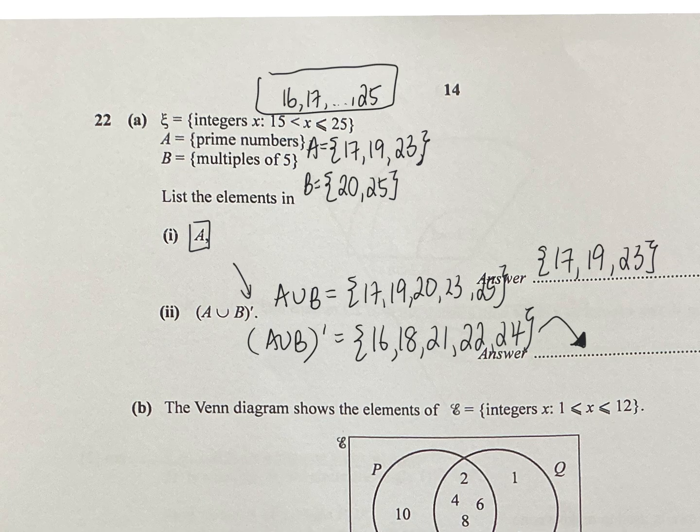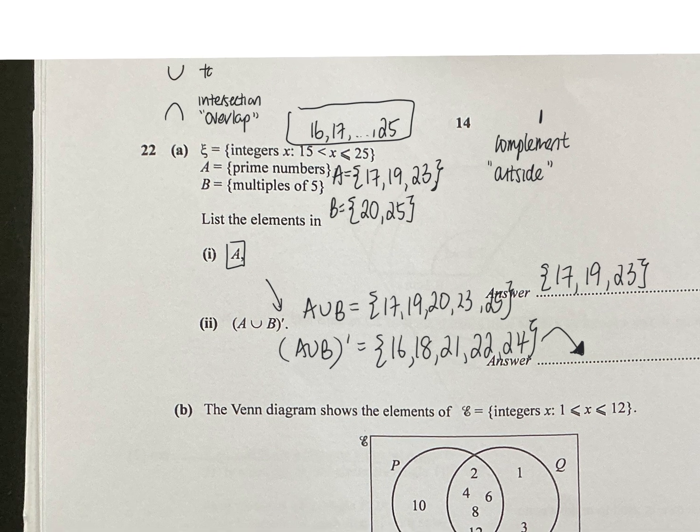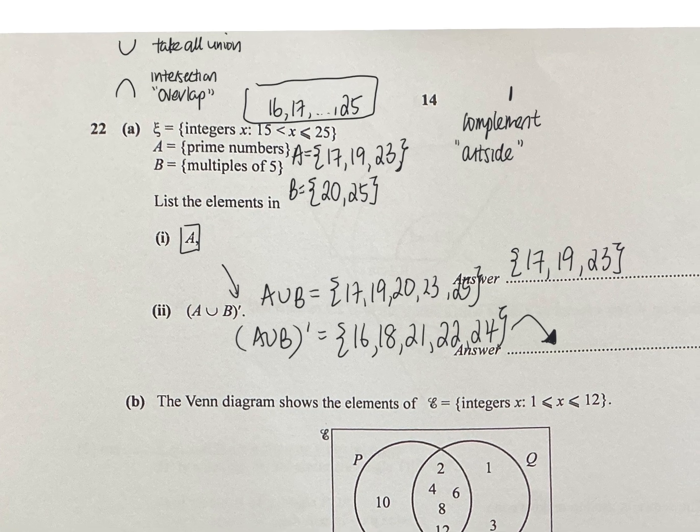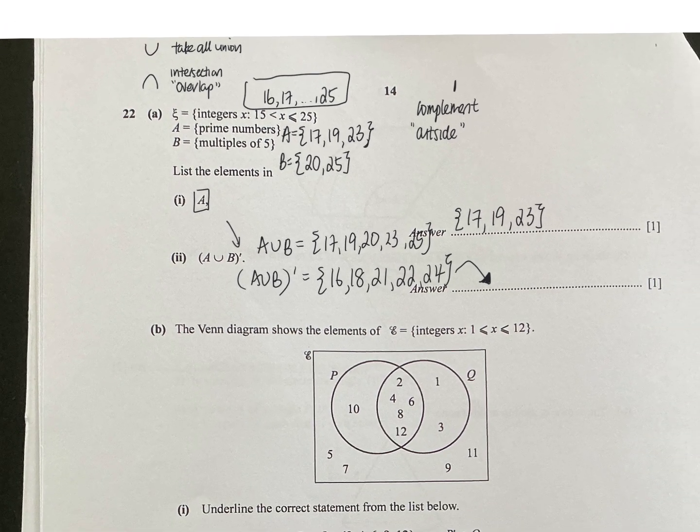Okay, so you need to know what all the symbols mean. This power of minus 1 means complement. Complement means everything outside of the set that they say. Union means you combine everything, you take everything. This one means intersection, it must be common, the overlap. This one means union, you just take all. Okay, know the difference.